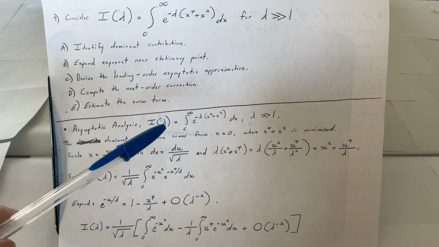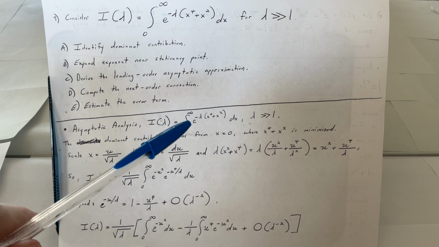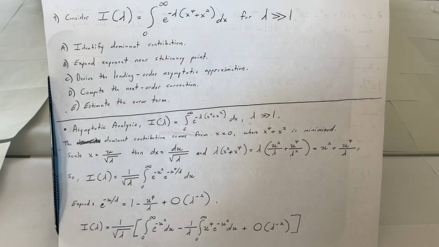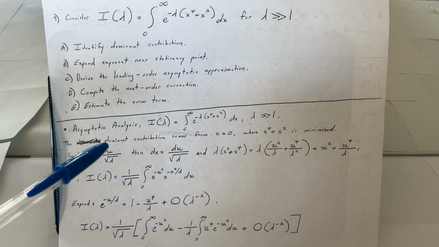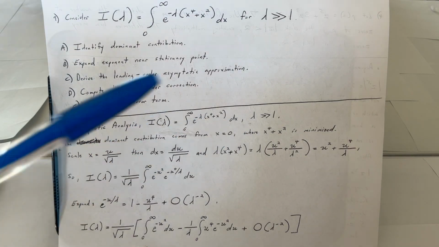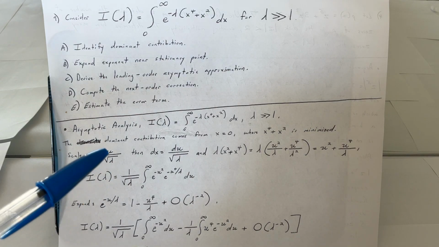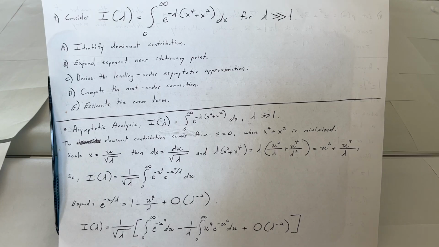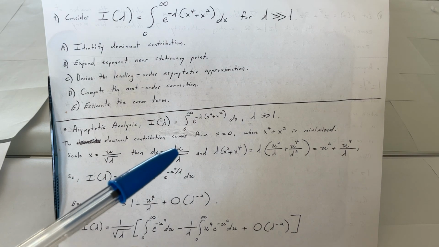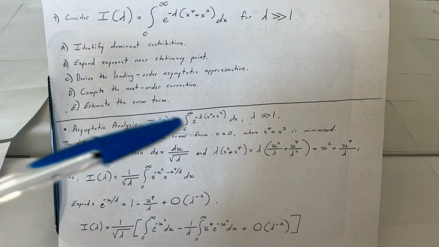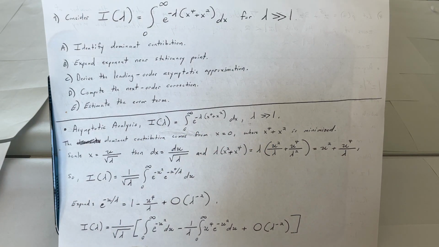We have I of lambda equals the integral from 0 to infinity of e to the negative lambda times the quantity x to the fourth plus x squared dx, where lambda is much larger than 1. The dominant contribution comes from x equals 0, where x to the fourth plus x squared is minimized. So our scale here is x equals u over the square root of lambda. Then dx equals du over the square root of lambda, and lambda times the quantity x squared plus x to the fourth equals u squared plus u to the fourth over lambda.